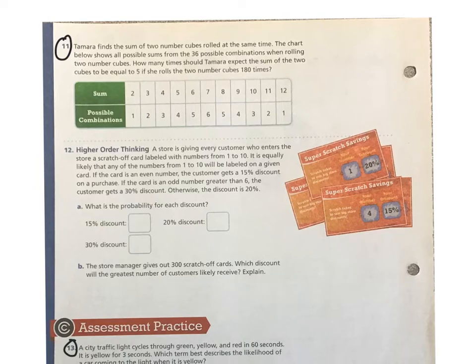Number 11. Tamara finds the sum of two number cubes rolled at the same time. The chart below shows all possible sums from the 36 possible combinations when rolling two number cubes. How many times should Tamara expect the sum of the two cubes to be equal to 5 if she rolls the two number cubes 180 times?